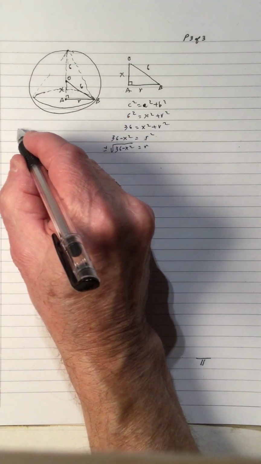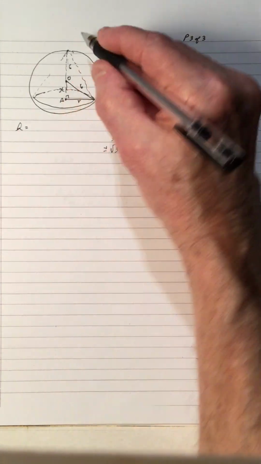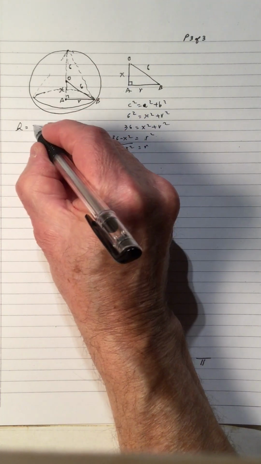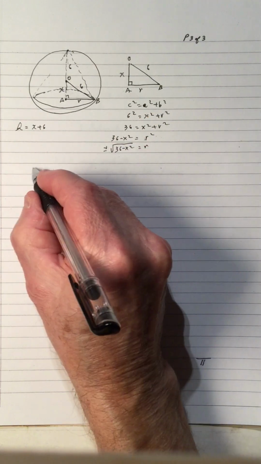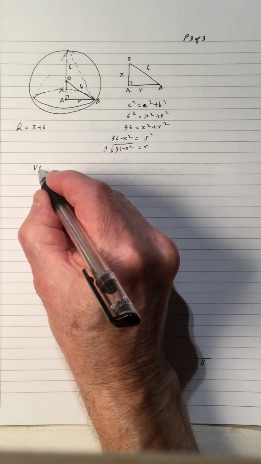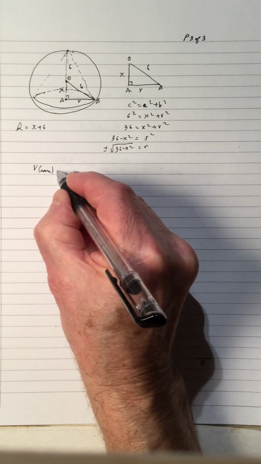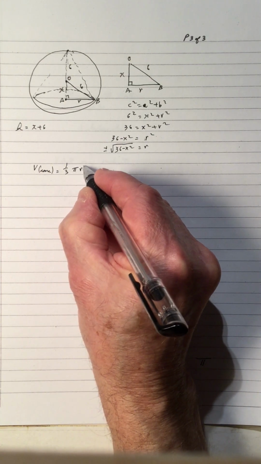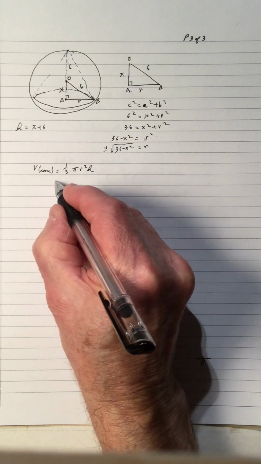So what's the height of the cone? The height of the cone is from here to here, so the height of the cone is x plus 6. So the volume of the cone is 1/3 of a cylinder, and a cylinder is a circle, pi r squared times the height.